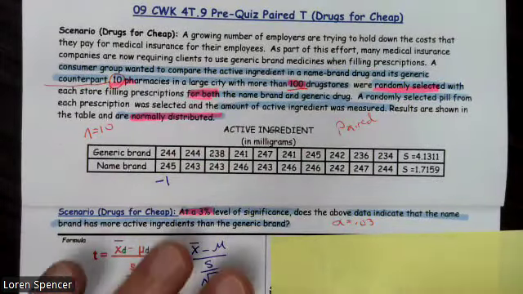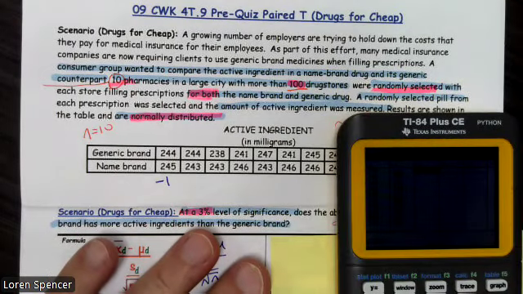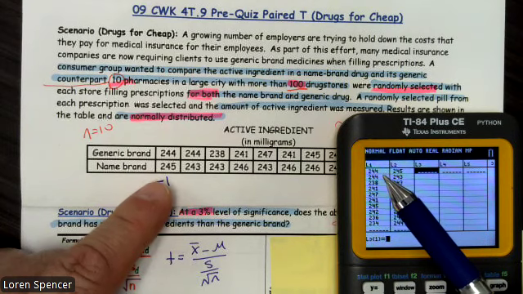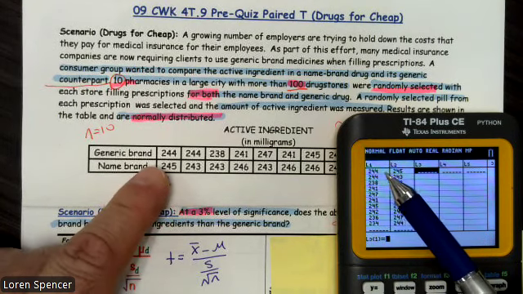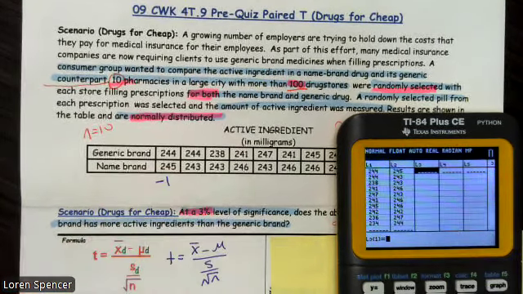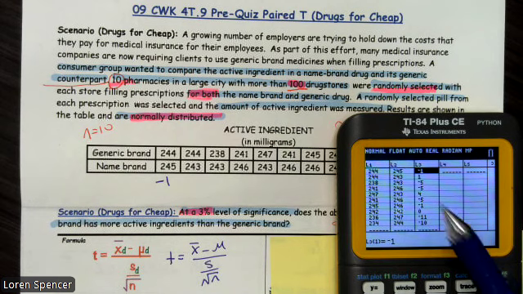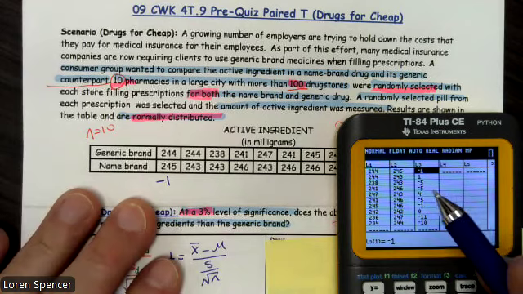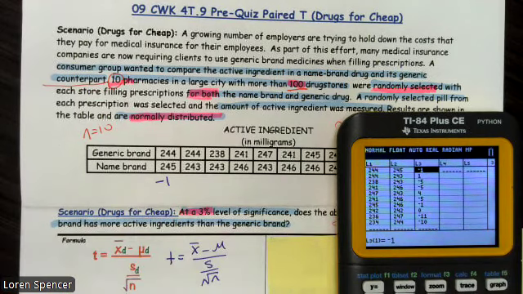And I can do it by hand, or I can enter both sets of data into the calculator, which is what I did. I put generic brand in L1 and name brand in L2. And I'm going to go blue 1 minus blue 2. And I get their differences. And like I said, hey, this one's -1. Well, this one's +1. And that's what my calculator is showing. All right. So I have my information.